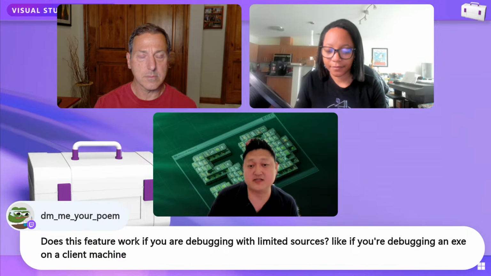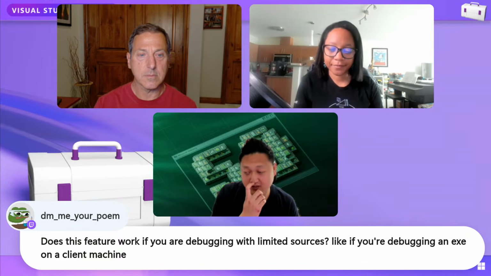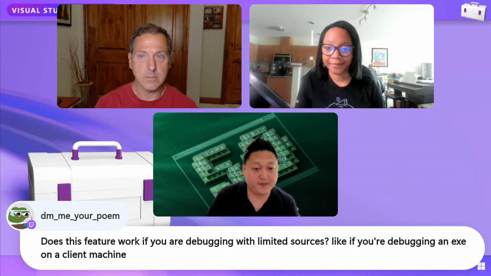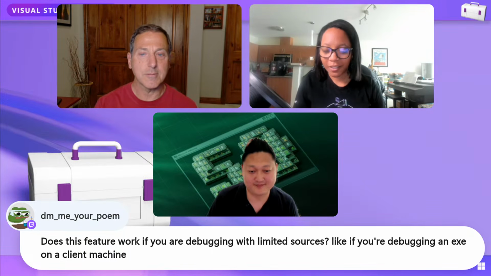For example, because we're building both an optimized and unoptimized binary, it essentially doubles your file output size. That is definitely one thing to keep in mind. However, other than that, it should just work. Cool. Thanks for that.